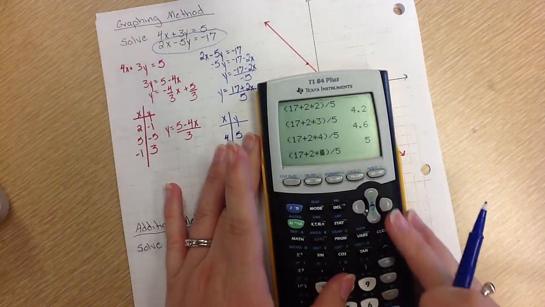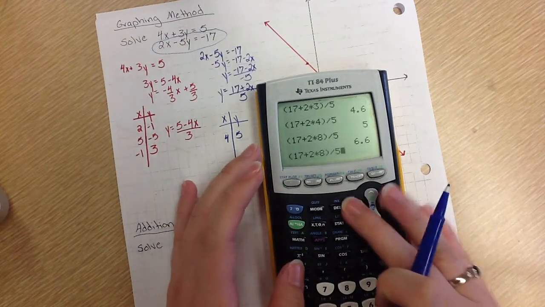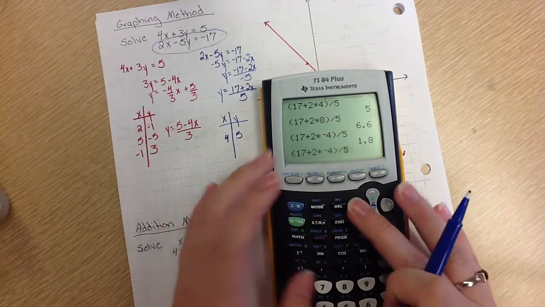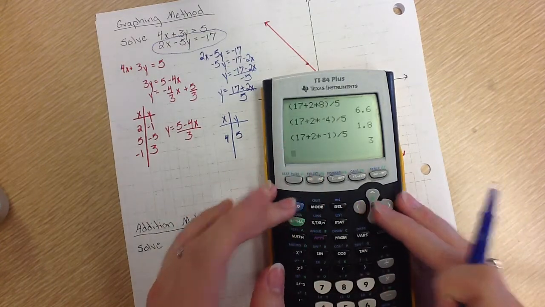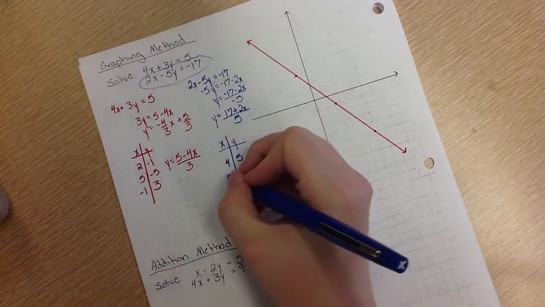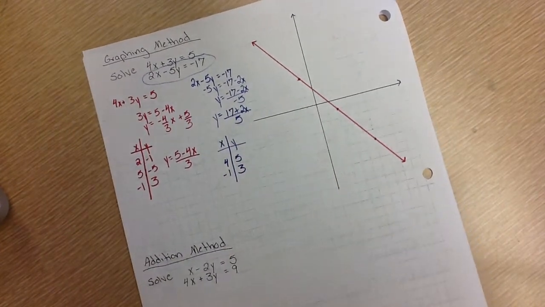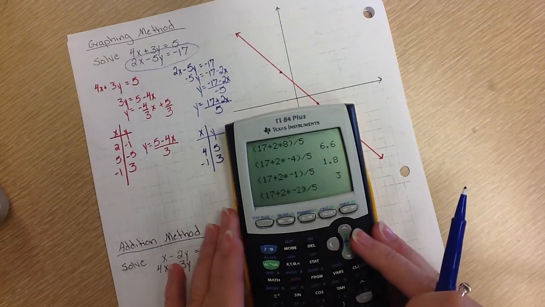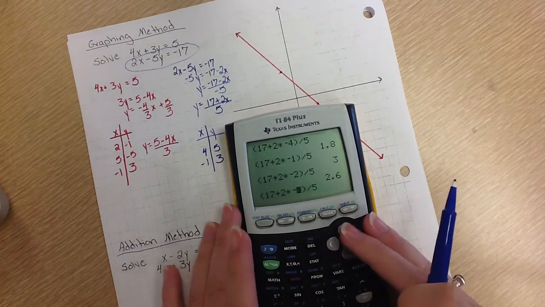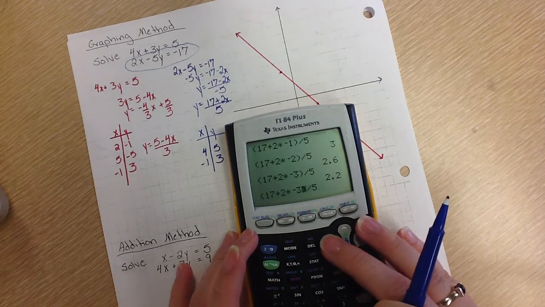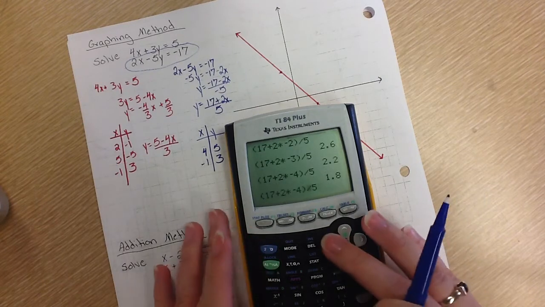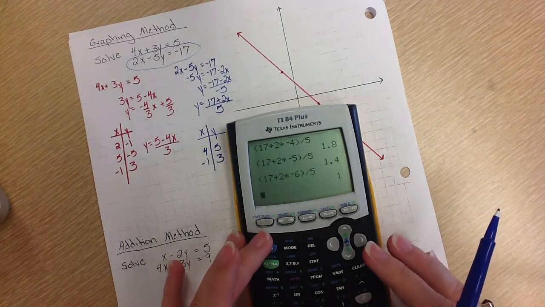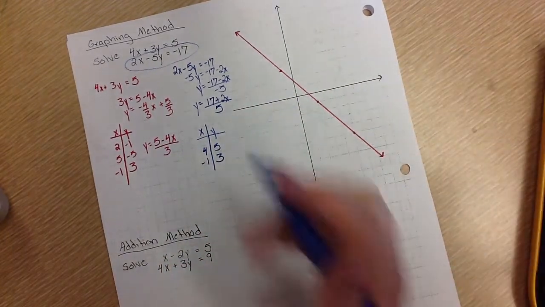Well, 4 worked. What about 8? Nope. How about negative 4? No. We can try some other negatives. Negative 1, negative 1, 3. Okay, we better get one more point just to make sure. So let's try some other negatives. Negative 2. No. Negative 3. Negative 4. I think we already tried that one. Negative 5. Negative 6. Negative 6, 1.